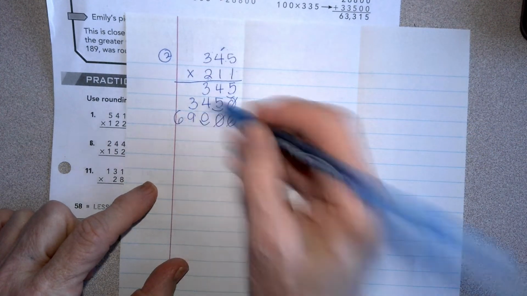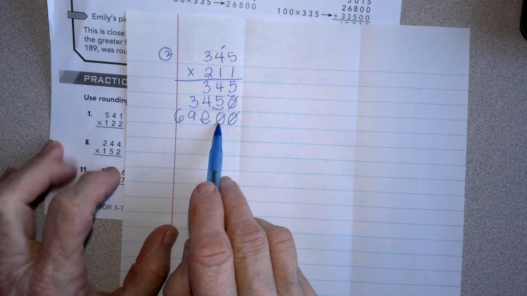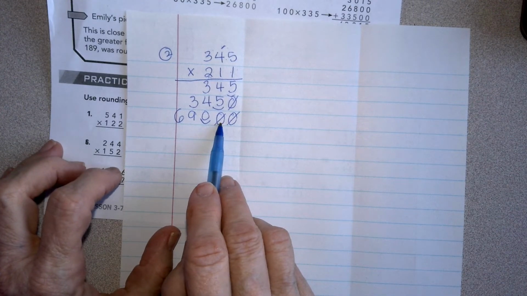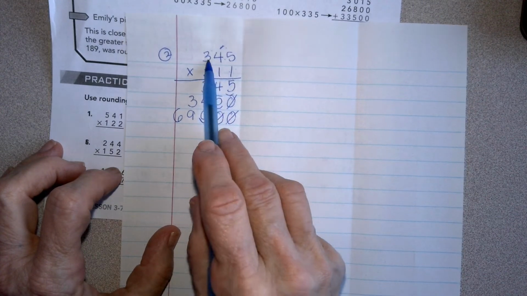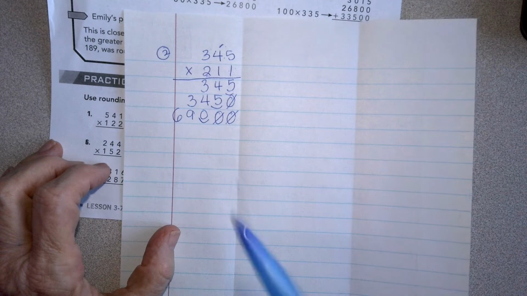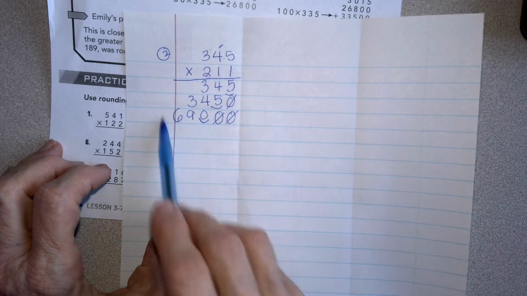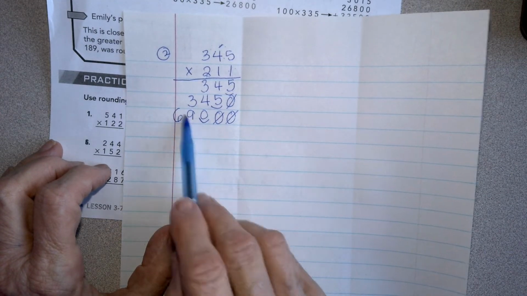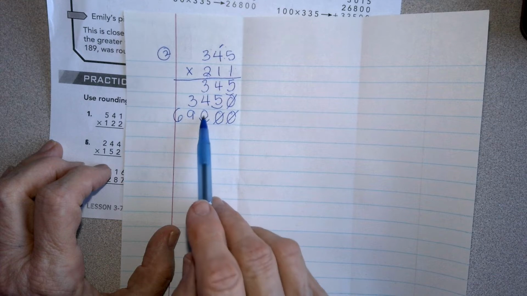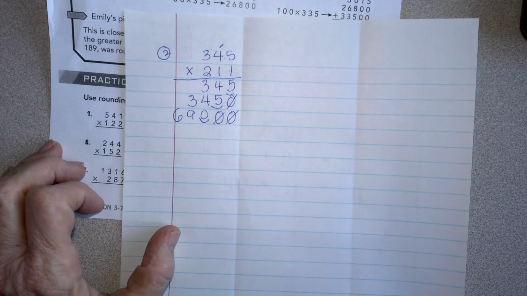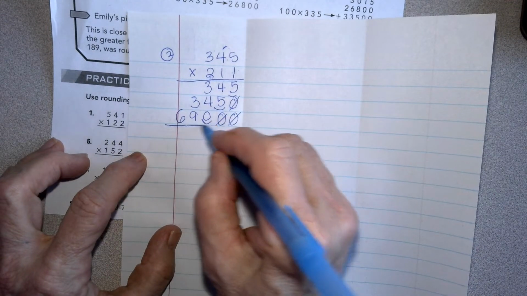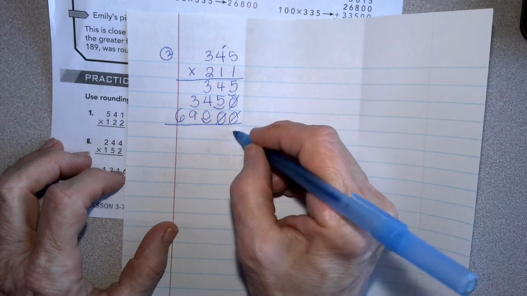6. And here's why I have you make it a placeholder rather than a 0. When we did 2 times 345, that was 690. And I can see my 690 here. I did not get 69,000. So that's the difference between the 0 and the placeholder. All right, then draw your line, and then we add all those up.